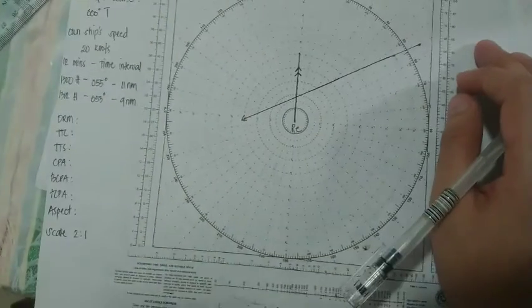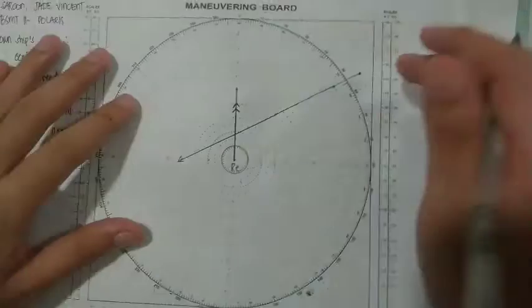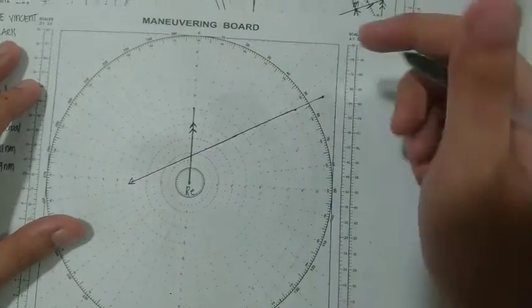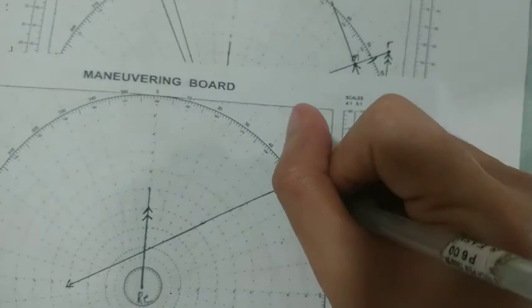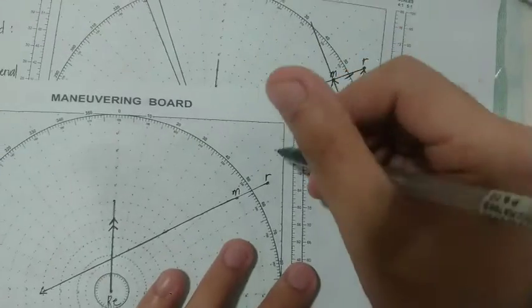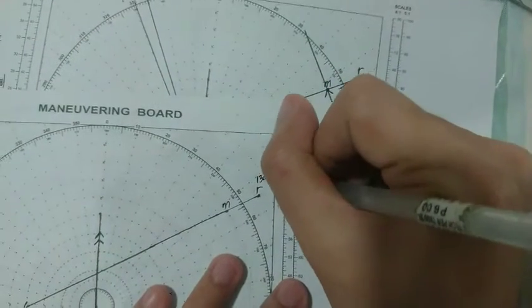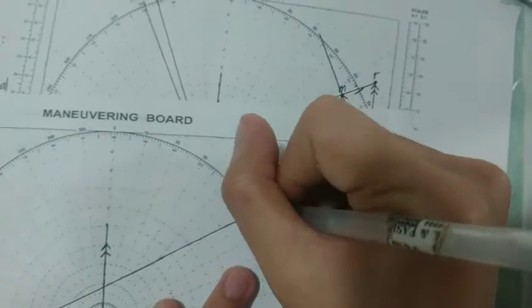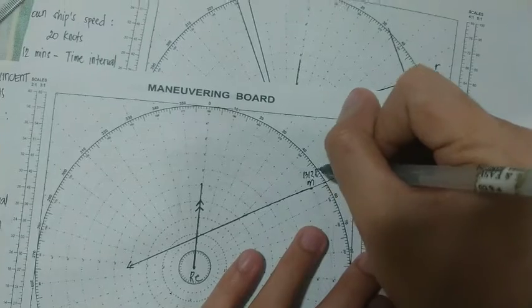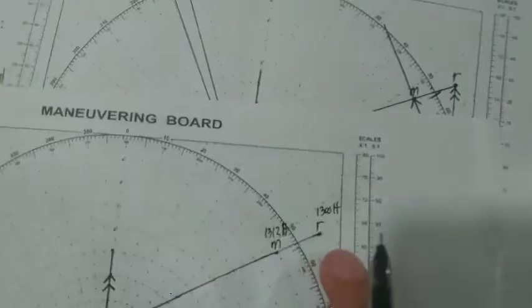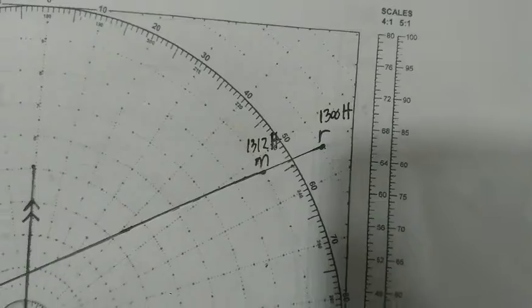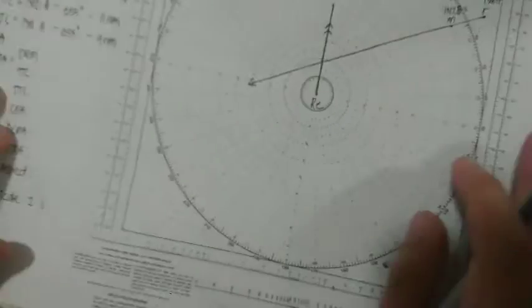Then mark ang first observation, you will mark it R. Then second observation, mark M. Kaning R, ang oras is 1300 hours. Then ang M is 1312 hours. So mauna ang imong first ug second observation, then mauna ang RML.